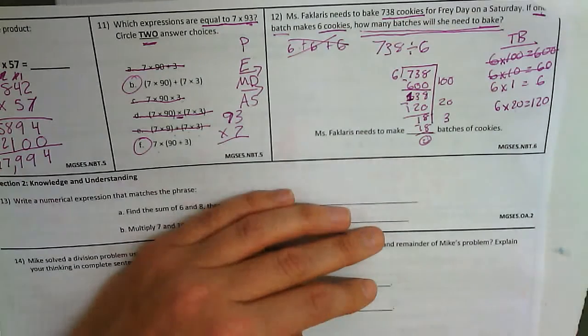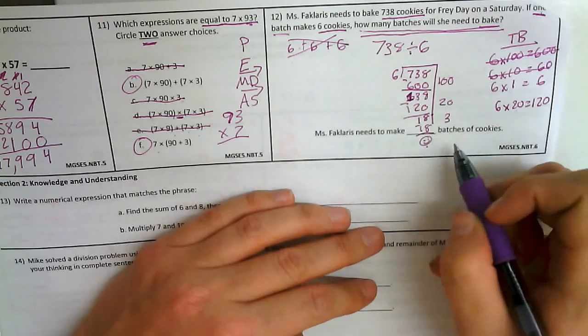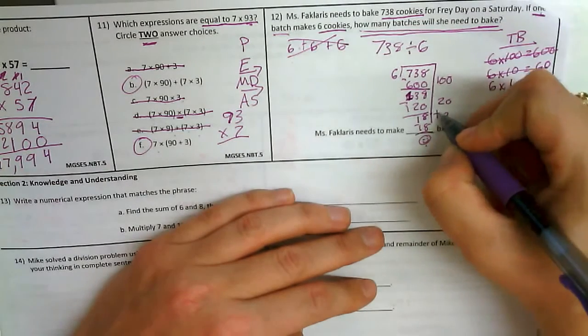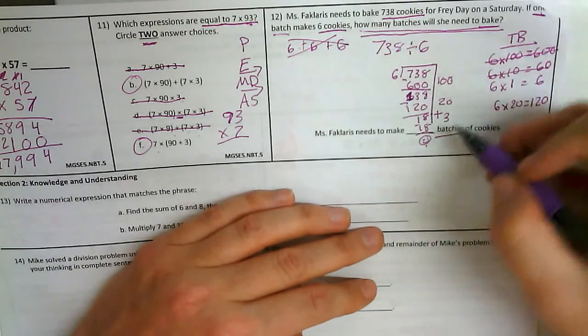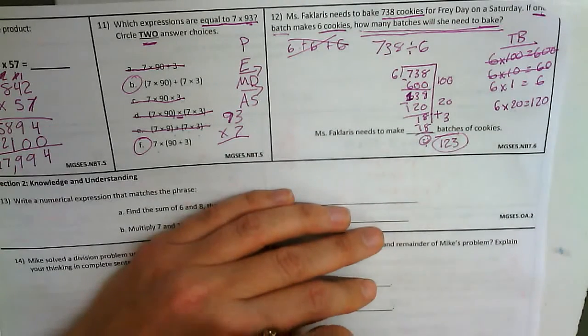Keep using friendly numbers to subtract the dividend. When you can't subtract again, then you know you've reached the end. Let's wrap this problem up because you know it's getting late. Add up your friendly numbers. There's your answer. Man, you're great.